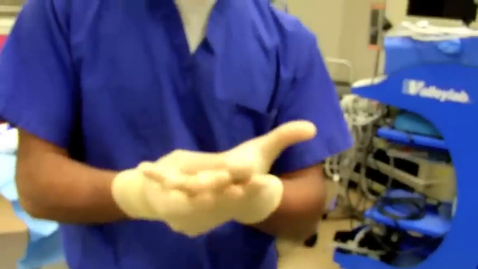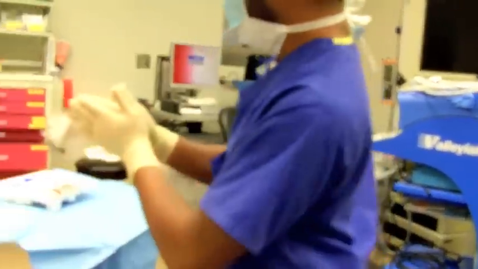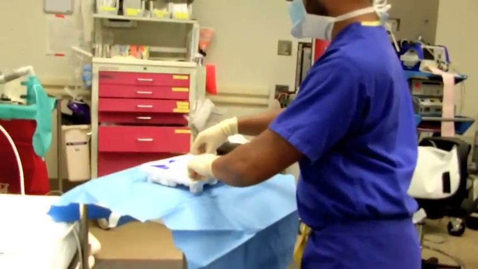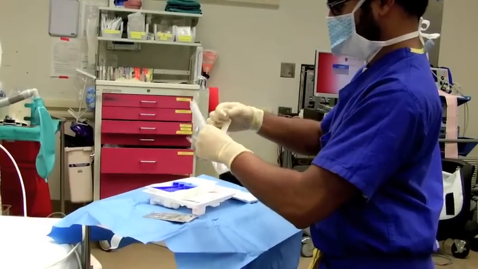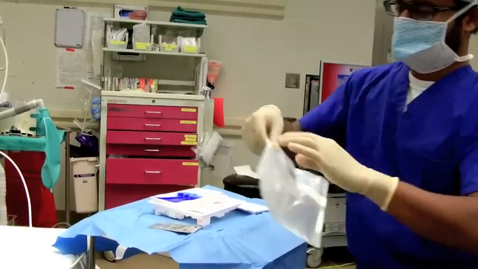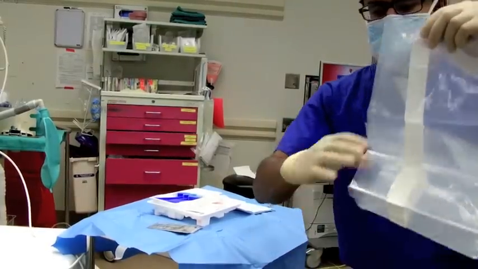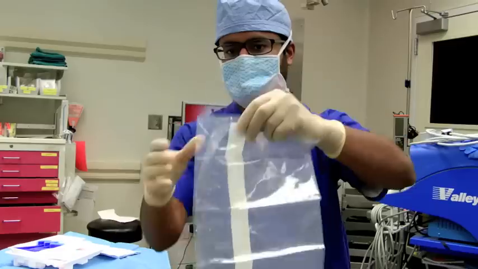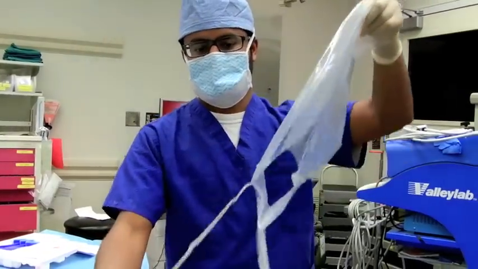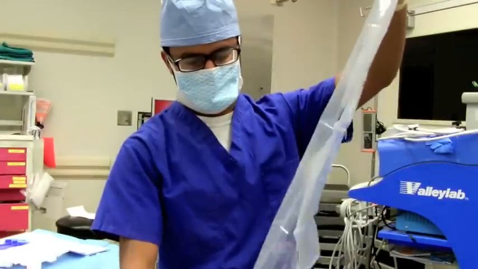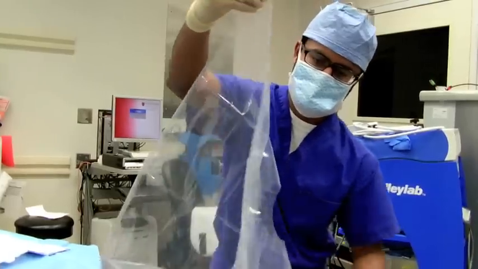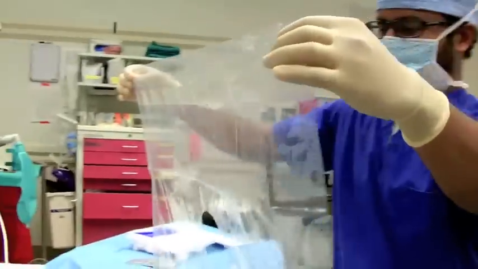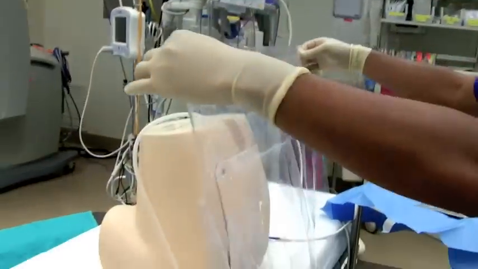In the next step, we will apply the sterile drapes. In the spinal kit, I'll locate the sterile drape, making sure to not have it touch anything else. Remove the sticker. Open it, and apply it to the patient so that the window is where I marked the initial skin.